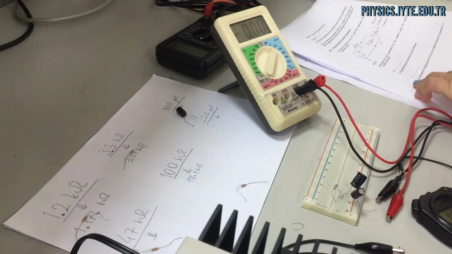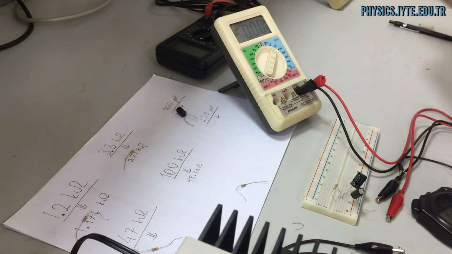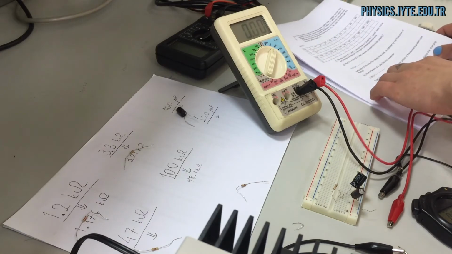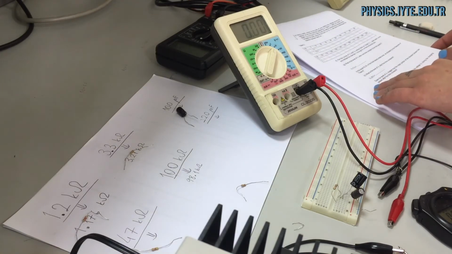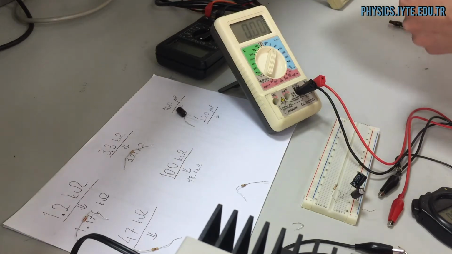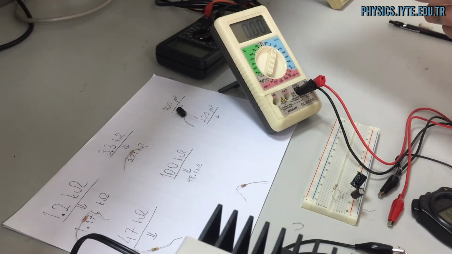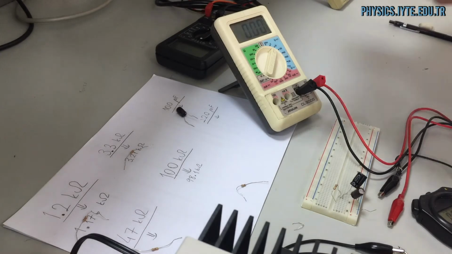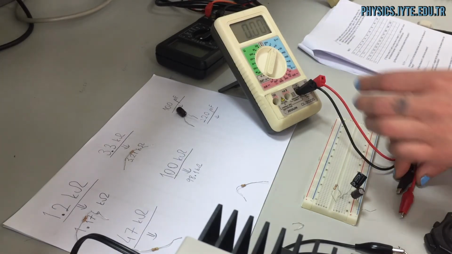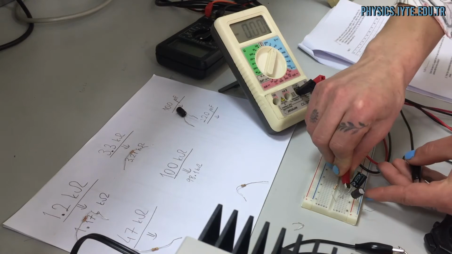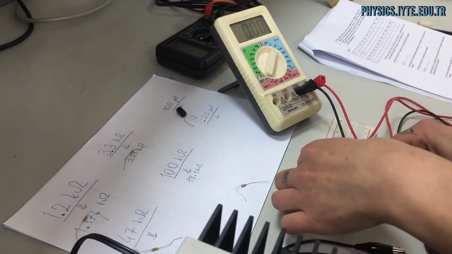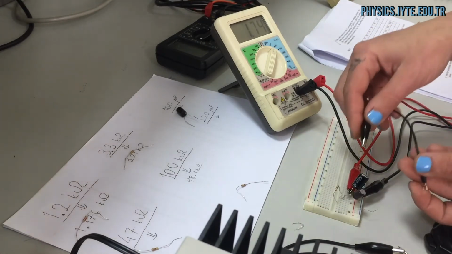So for part E, it said, using a watch, record the voltage across the capacitor at the time intervals appearing in the table after the switch is closed. We will measure the voltage value on the second capacitor. Before we start, we will discharge the capacitors.